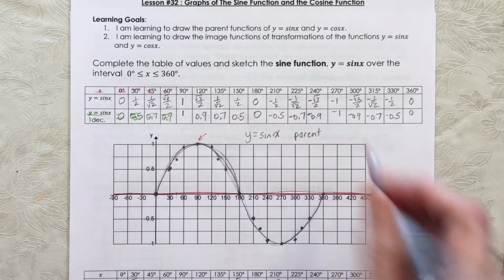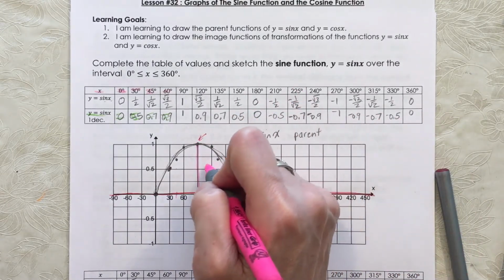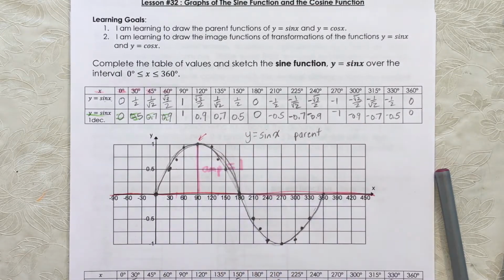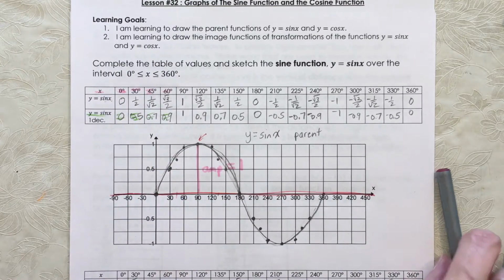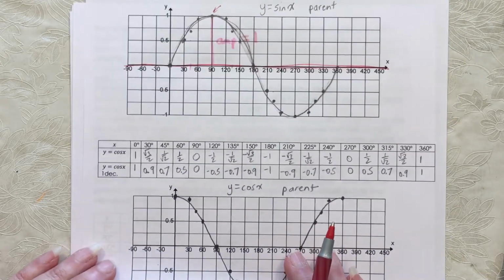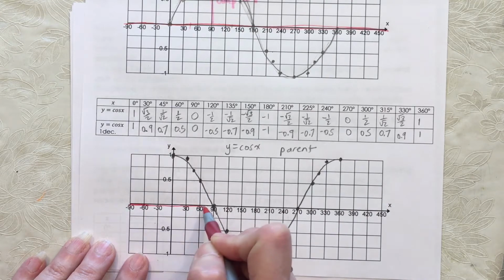This is the maximum there. You can see this distance is 1, and that's our amplitude. So the amplitude, usually I use AMP for amplitude, is 1 for the sine curve. And then you can see for the cosine curve, the central axis is again the x-axis.